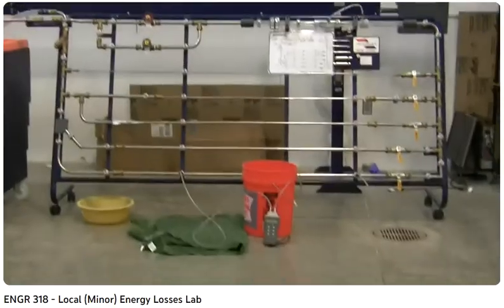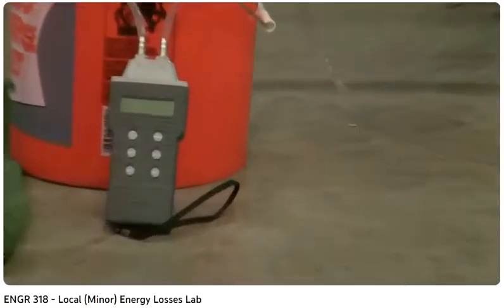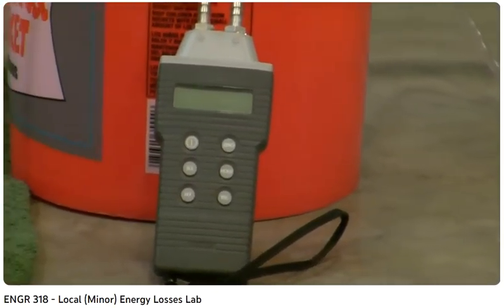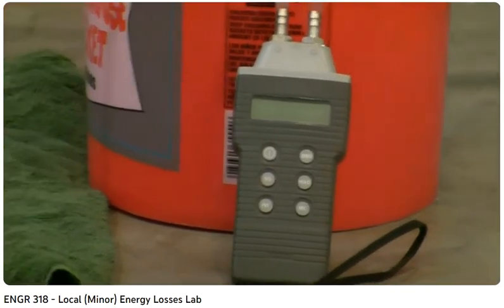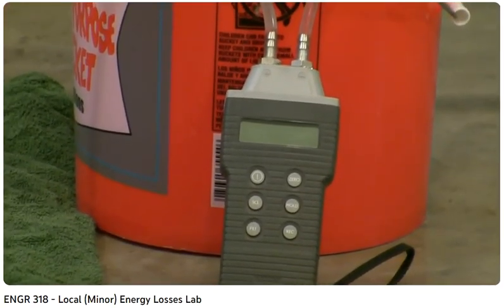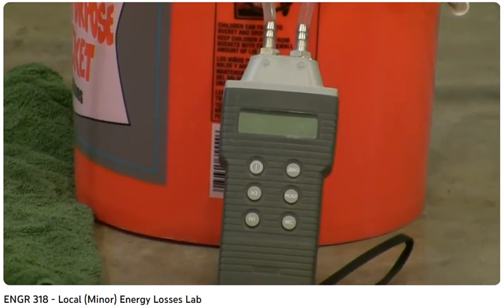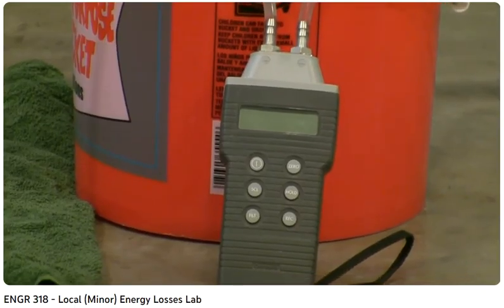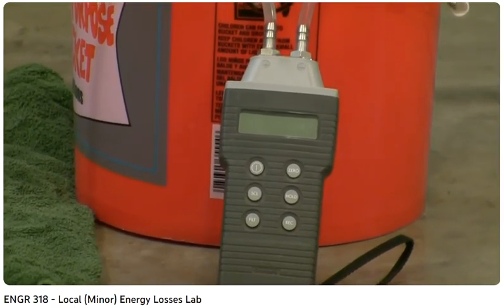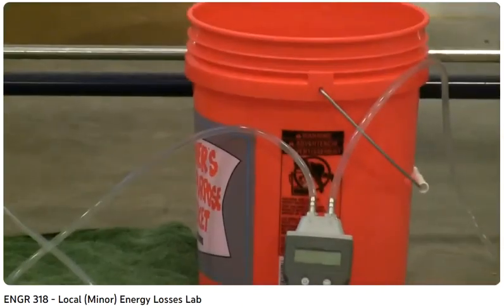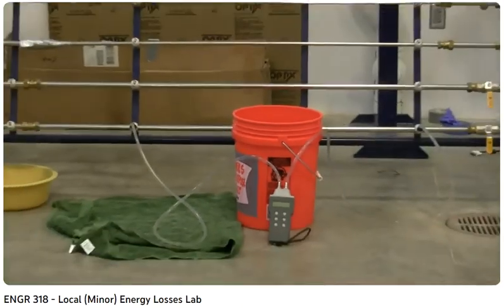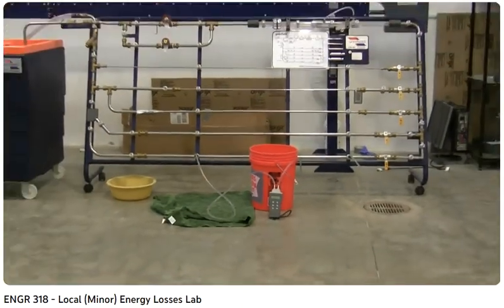The third and final primary component in this experiment is the device that we're using to measure the pressure differences between the upstream and downstream tap on the fittings, and this is a Comarch C9555 pressure measurement device, and it's connected to each of the taps with simple plastic tubes that allows a difference in pressure to be measured.